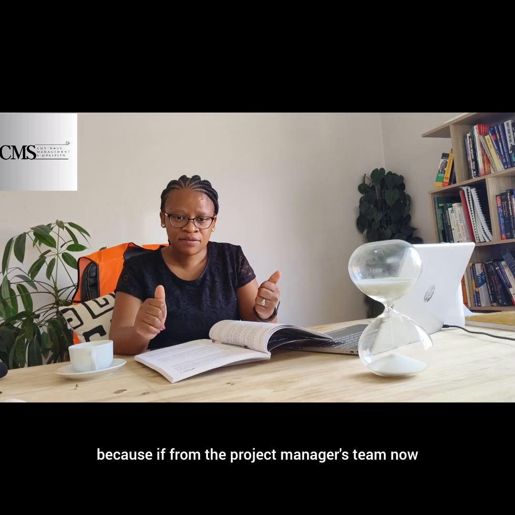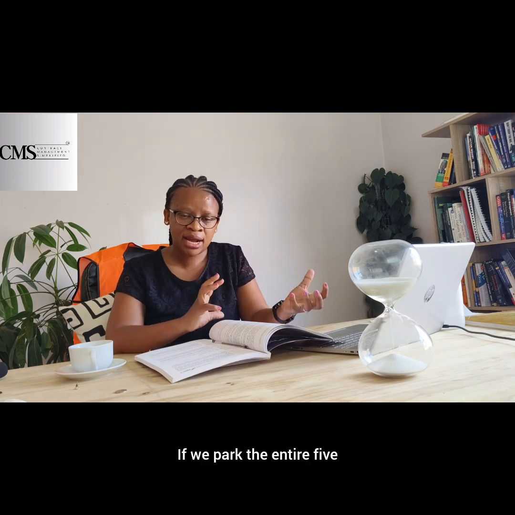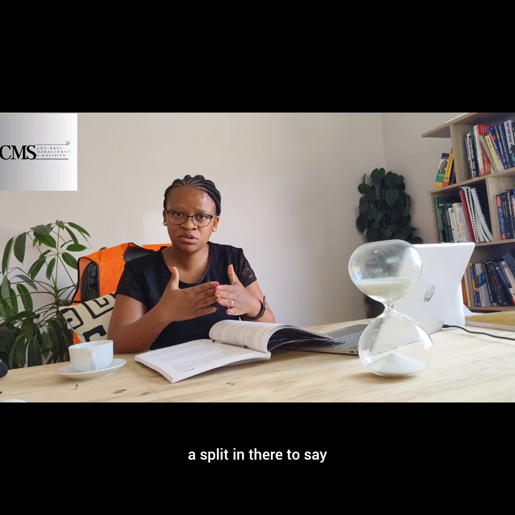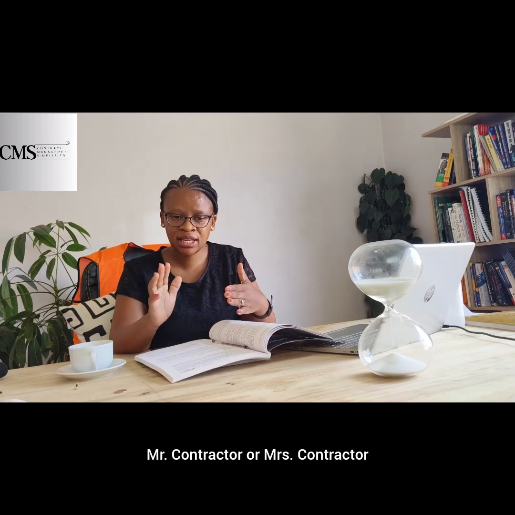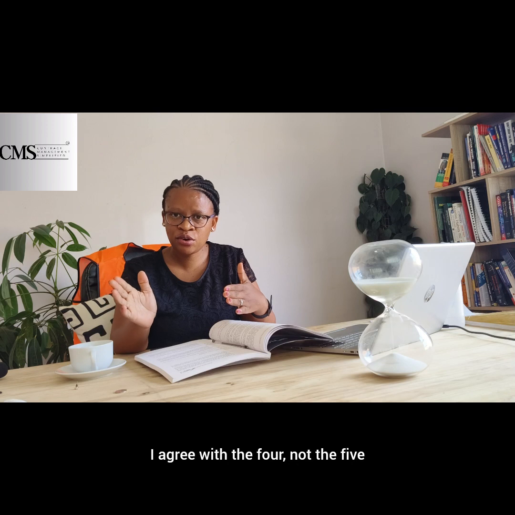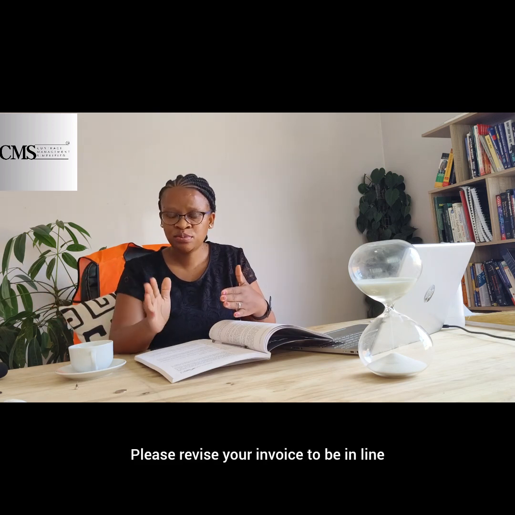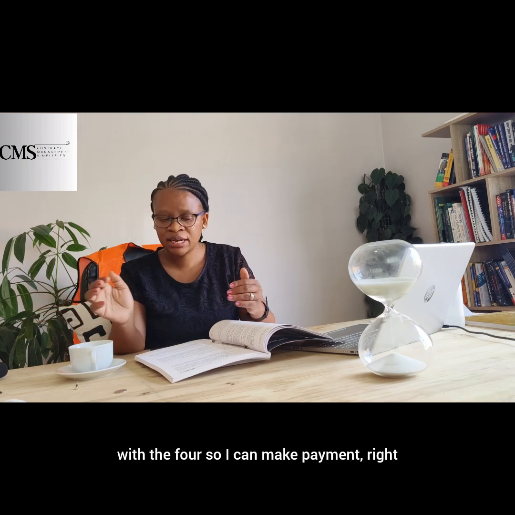Because if, from the project manager's team, we park the entire 5 and we don't find a split in there to say, Mr. Contractor or Mrs. Contractor, I agree with the 4, not the 5. Please revise your invoice to be in line with the 4 so I can make payment, right?